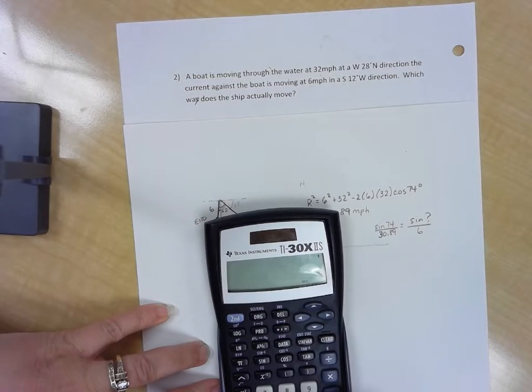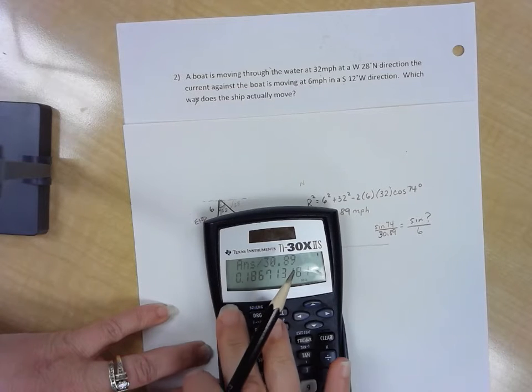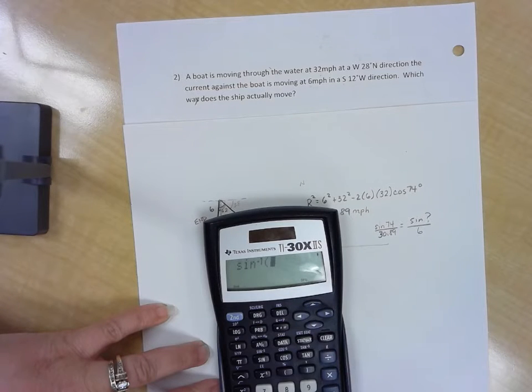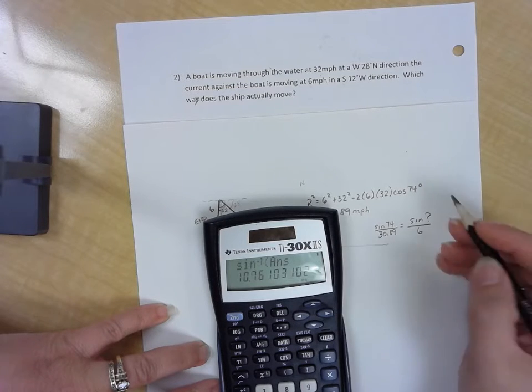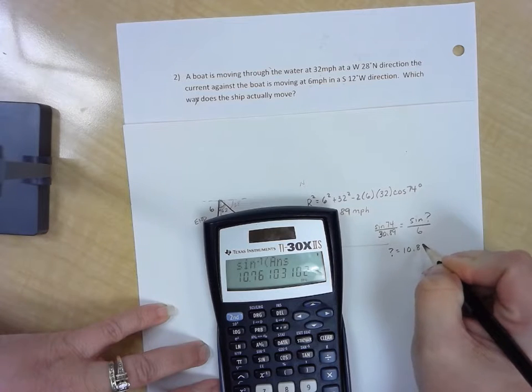So 6 times the sine of 74 divided by 30.89 gets our decimal, then the inverse sine of that decimal. That angle for question mark is 10.8 degrees.